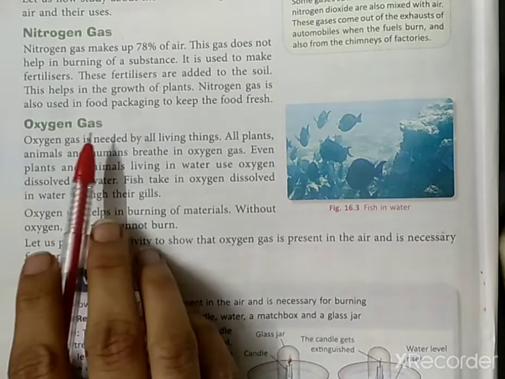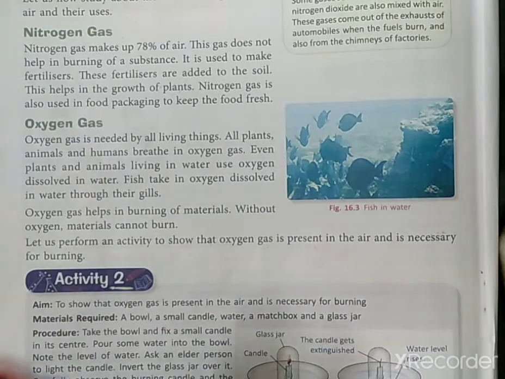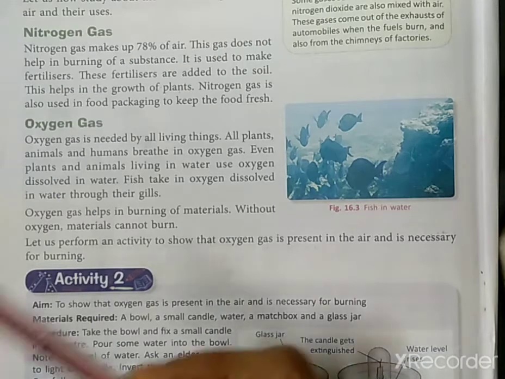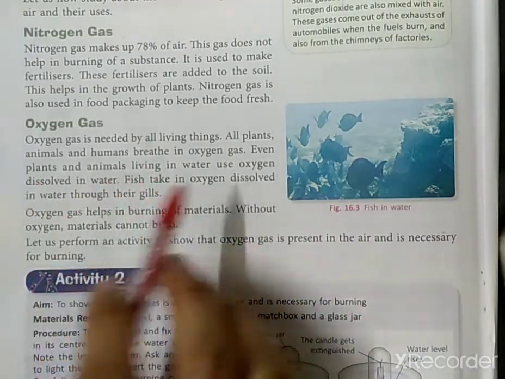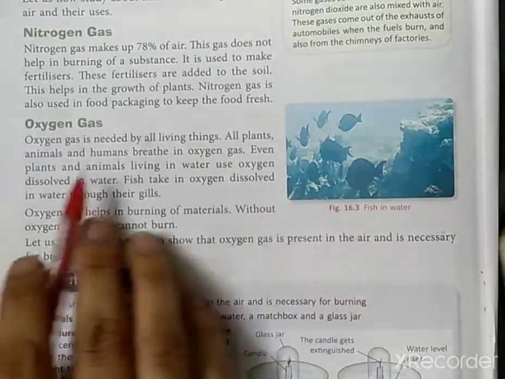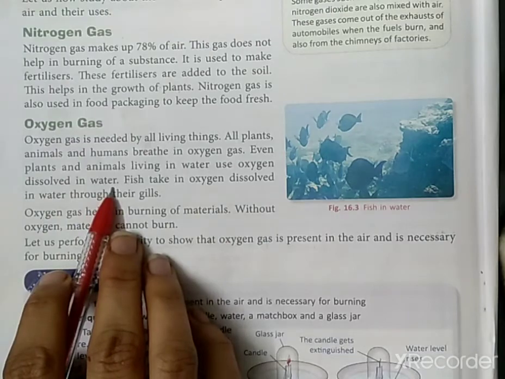Next one is oxygen gas. We can use oxygen gas directly, and we use it to breathe. Even plants and animals that live in the water get the oxygen which is dissolved in water.